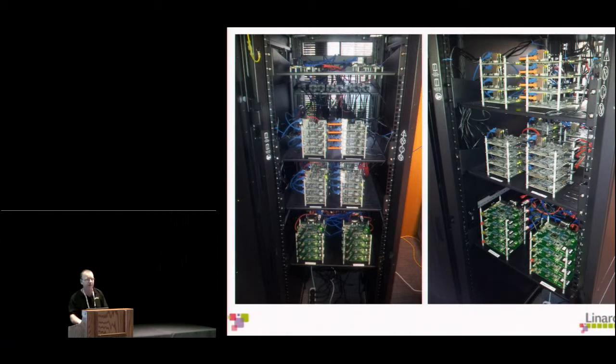And then, of course, there's always the problem of maintaining it. If you pack everything in too tightly and you need to get a board out because it's bad or you need to do some maintenance on it, you paint yourself into a corner there if you're not careful.